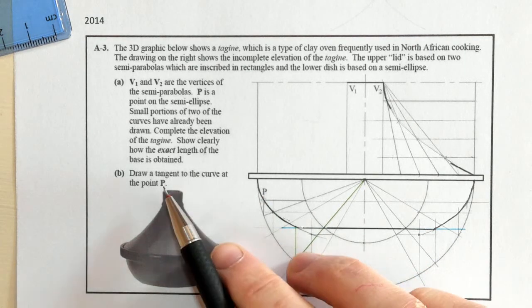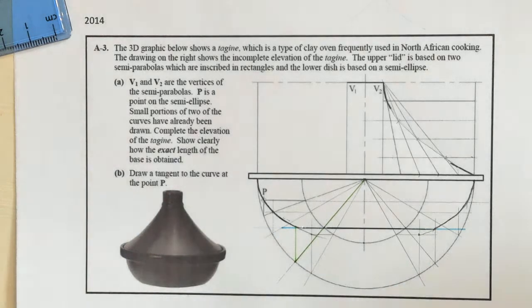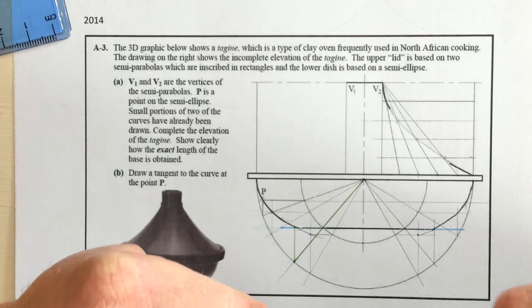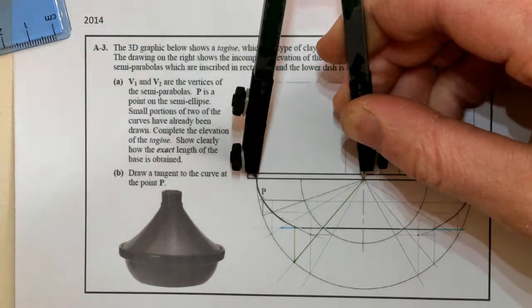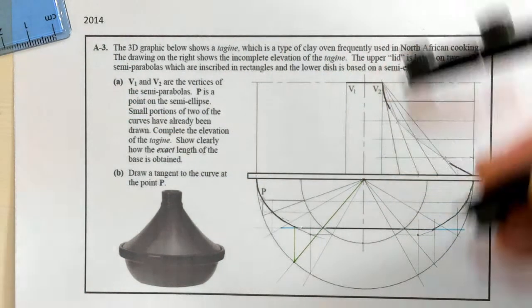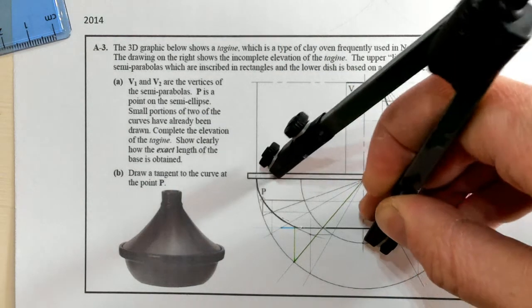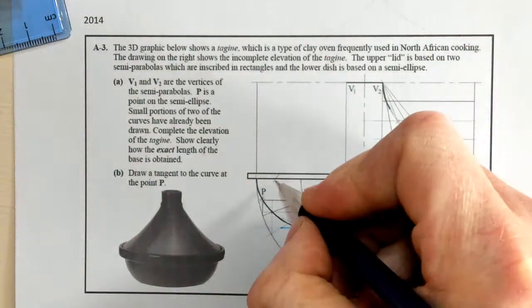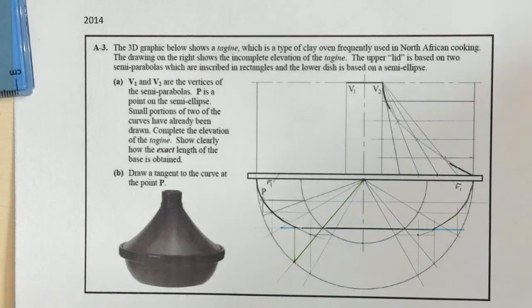Last bit then, draw a tangent to the curve at the point P. So this is going back to junior cert for how we would draw a tangent. The first thing we're going to do is locate our focal points. To get our focal points, we take half the major axis and we swing it from the end of the minor axis. And I'm just going to label that there as well, F1, F2.